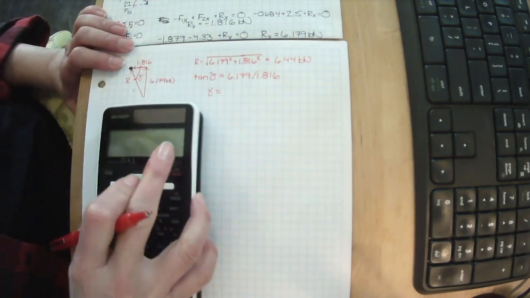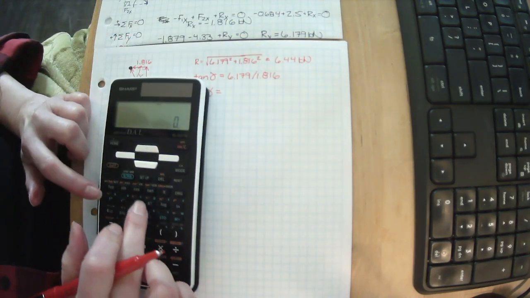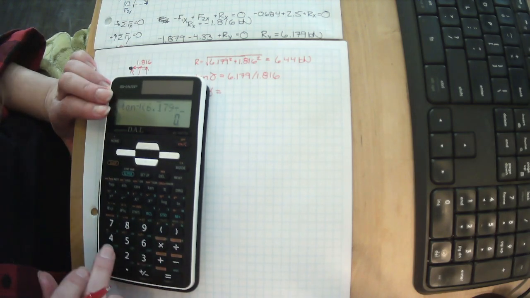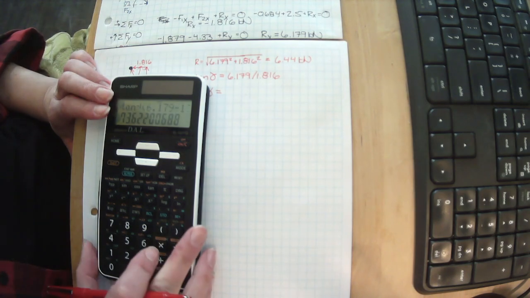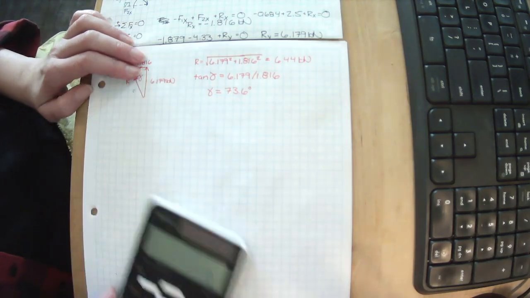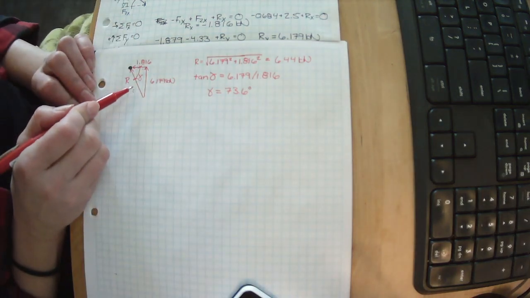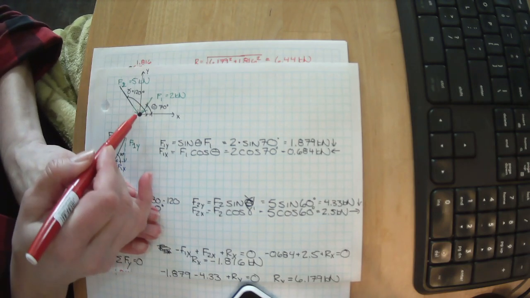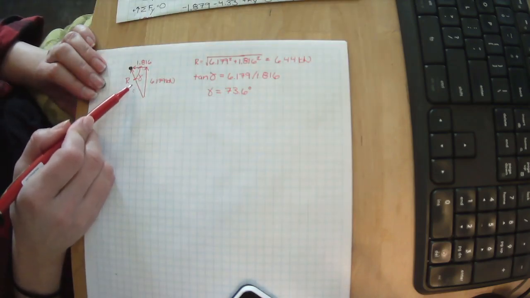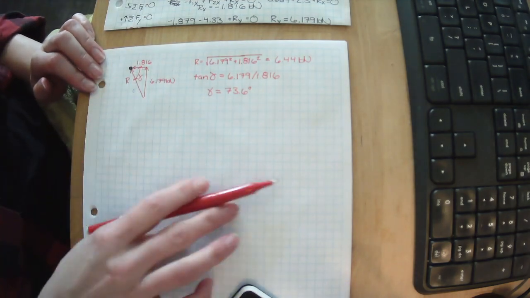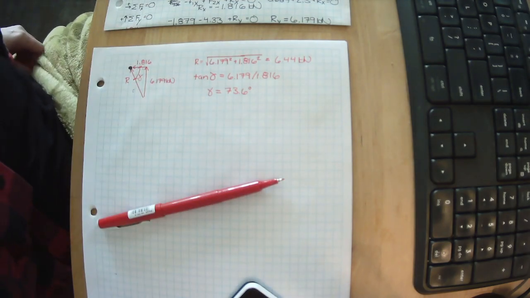So our angle is the inverse tangent of 6.179 divided by 1.816, and we get 73.6 degrees. So we know this is the reaction that it takes to resist these two loads. So this object has these two loads acting on it, and we need this reaction to resist it. Okay, these were the components of it, but we need this total reaction to resist this load.